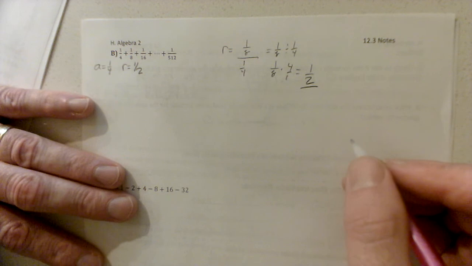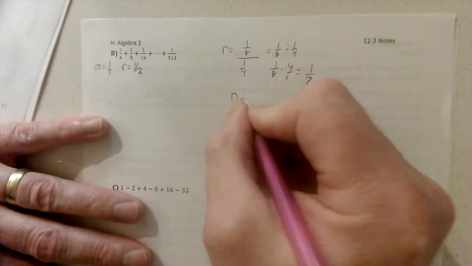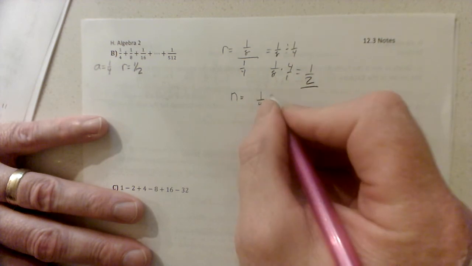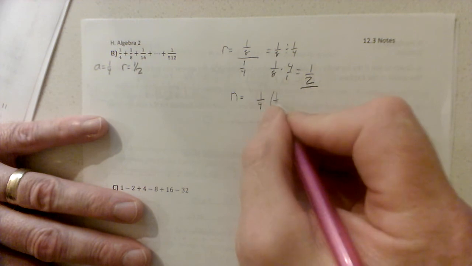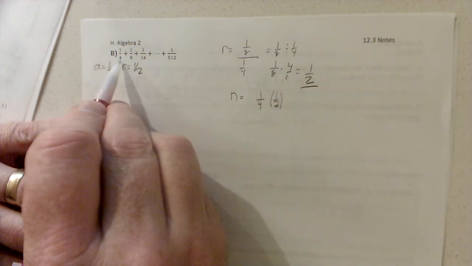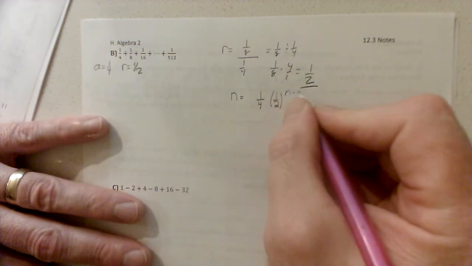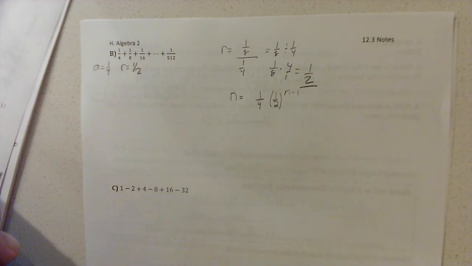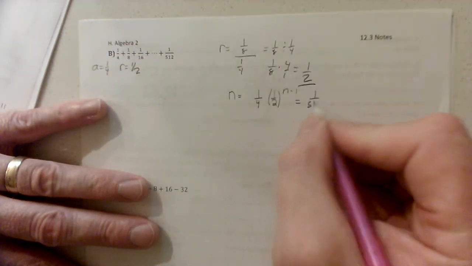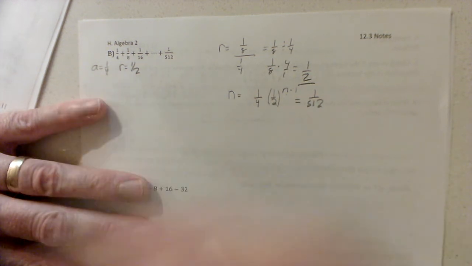Now the number is kind of tricky, right? So let's find the number. I'll show you how to do that. Your number is found by starting with the original amount, applying your ratio, which we said was 1/2, sorry. And look, if I multiply 1/4 by 1/2 a certain number of times, we're going to call that n minus 1 times, then we should get 1 over 512. Again, n minus 1 because we started on the first term. So let's go ahead and do this, all right?